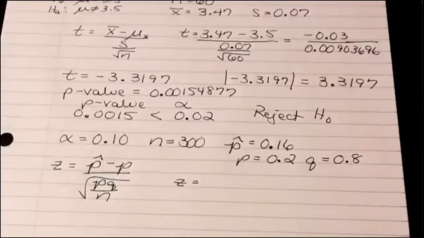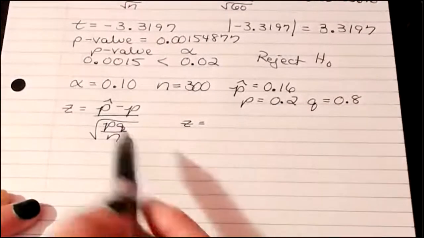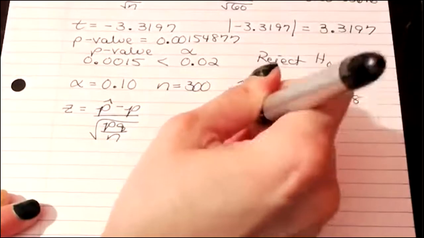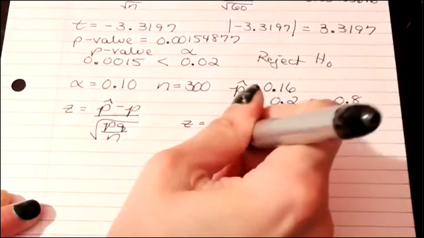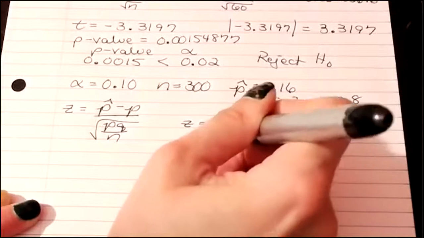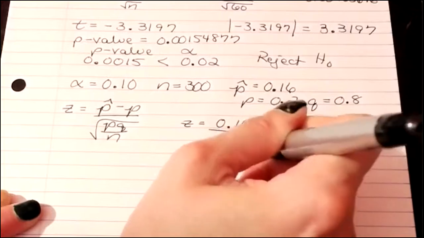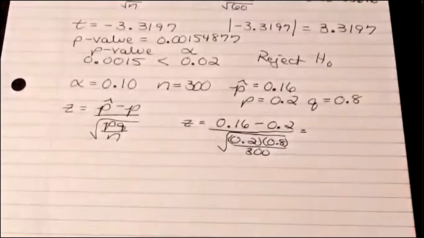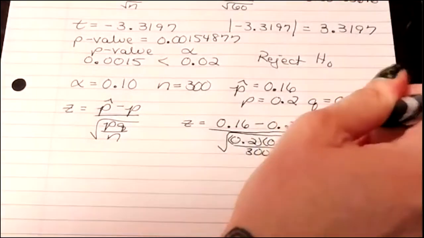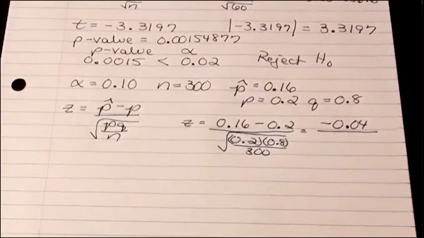So let me stop my screen share so you can take a look at what I'm writing. And they always go together, that's why I paired them. All right, so P hat 0.16 minus P, which is 0.2, divided by the square root of 0.2 times 0.8 divided by N, which is 300. Let's do the numerator first. 0.16 minus 0.2, that's going to give me negative 0.04. We have the square root of 0.2 times 0.8 divided by 300.